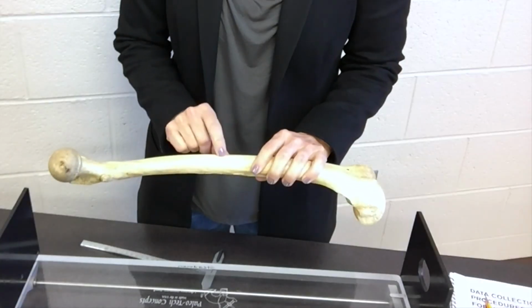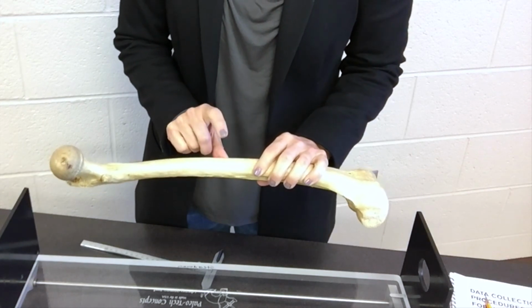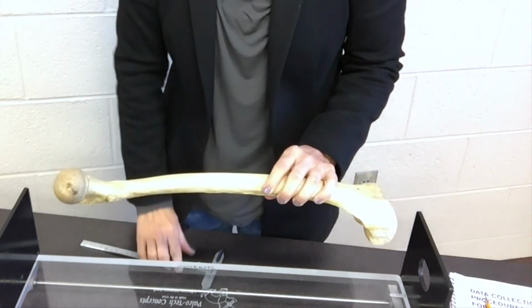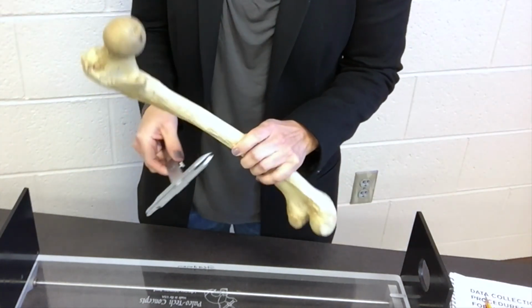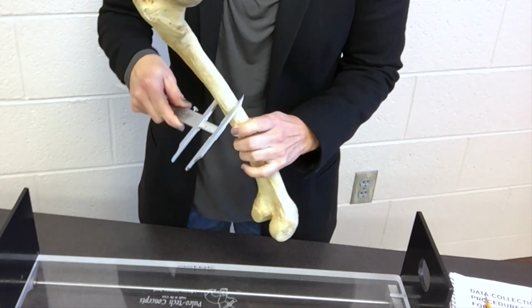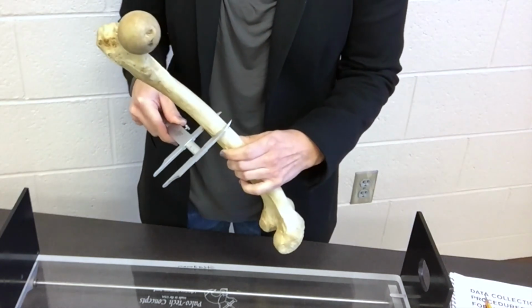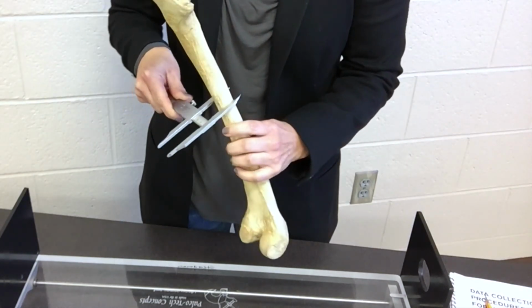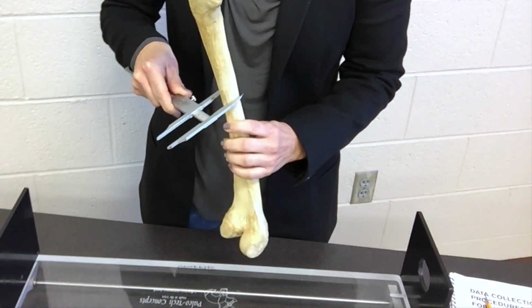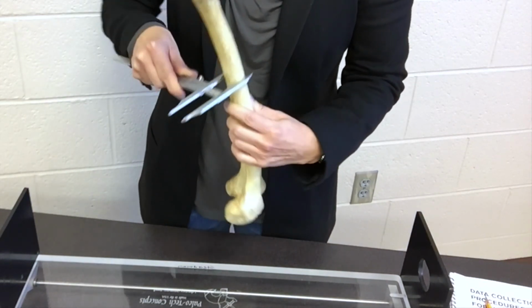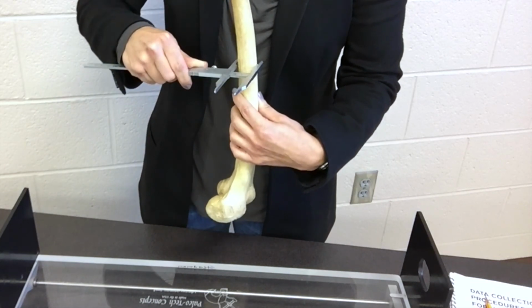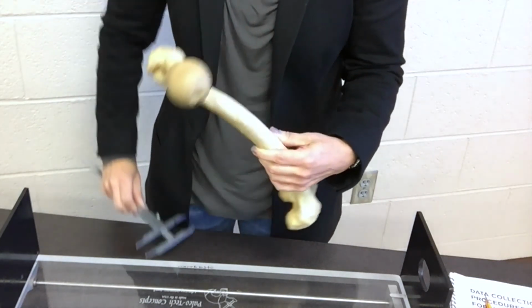So I've already marked the mid-shaft of the femur. I'm just going to take the sliding calipers to take the maximum and minimum mid-shaft diameters. As with all other maximum and minimum mid-shaft diameters, you're just going to rotate the bone in the calipers or rotate the calipers around the bone to determine that measurement, and then also do the same to make sure that you have the minimum measurement.